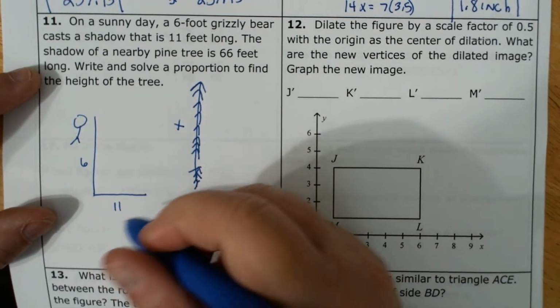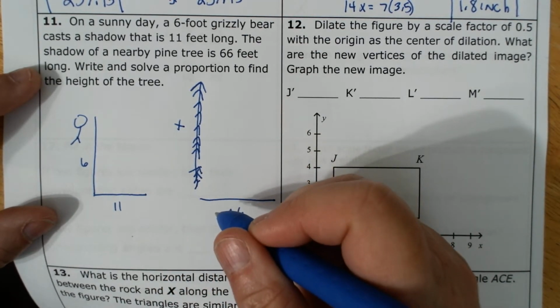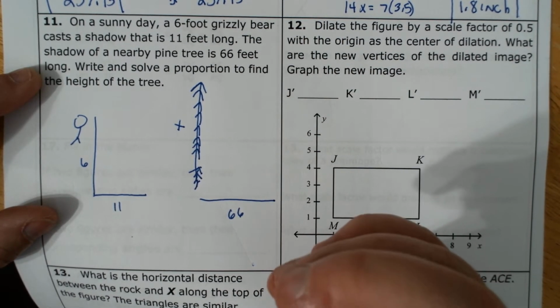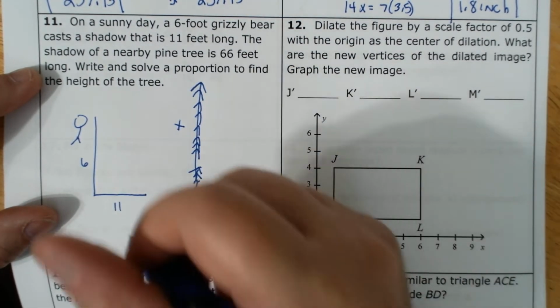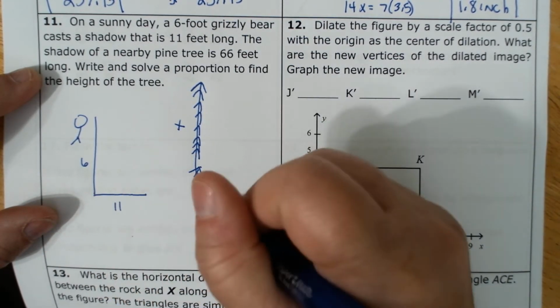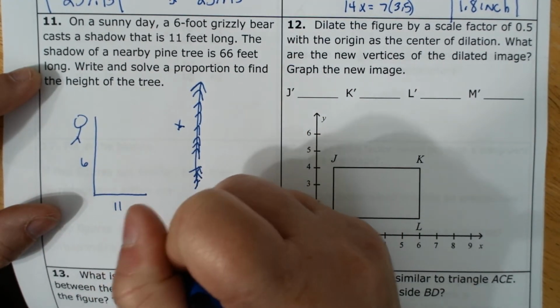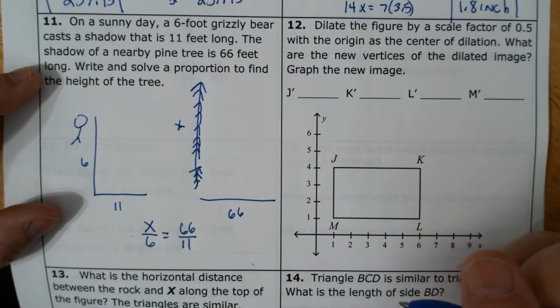So I will set up a proportion. And I sometimes start with my x. X is to 6 as 66 is to 11.